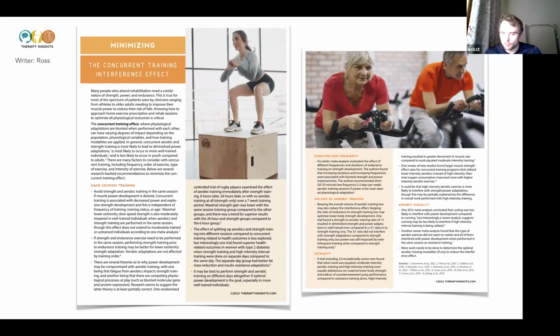There's also some research looking at volume. There's one study, again in athletes, where some did a ratio of 1-to-1 strength to endurance, another did 3-to-1, and another did just strength. The group that did just strength training had the best power adaptations. The 3-to-1 ratio group also had impaired power adaptations, but the 1-to-1 group had the worst power adaptations. So even at a 3-to-1 ratio, you can still expect some blunting of power adaptations. And then it goes into intensity.